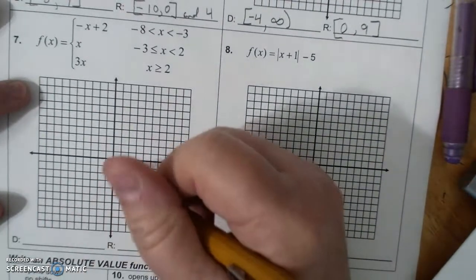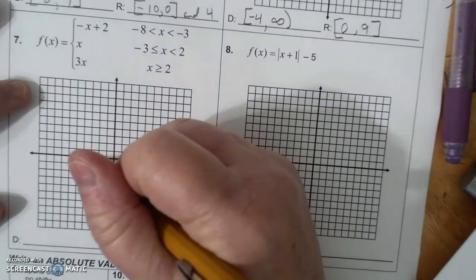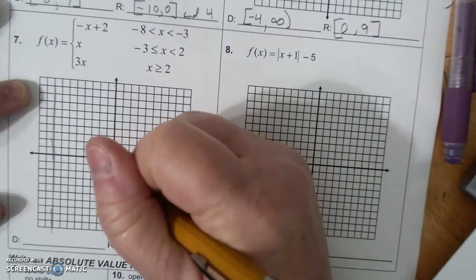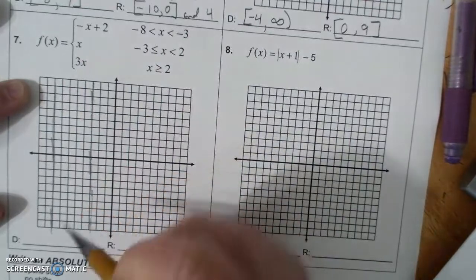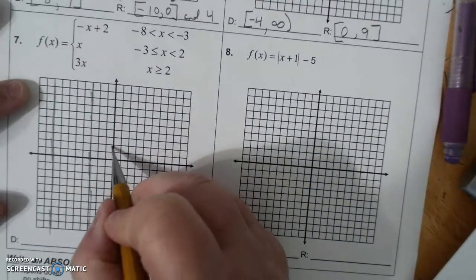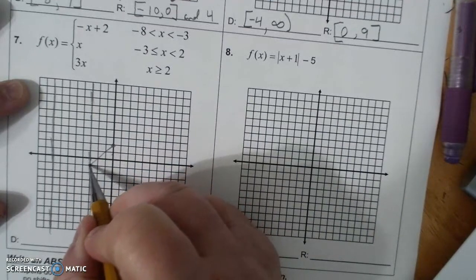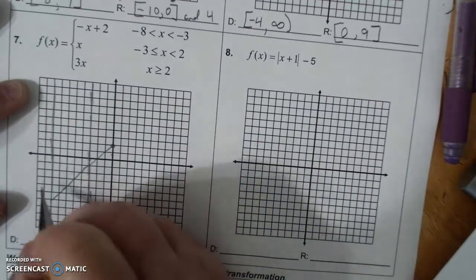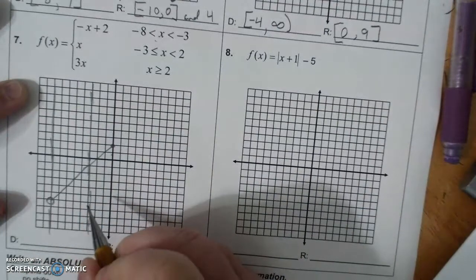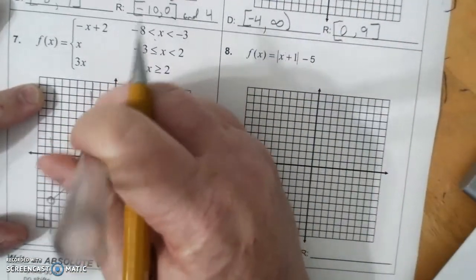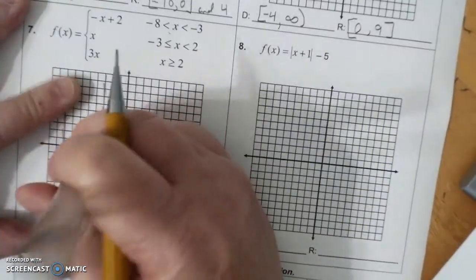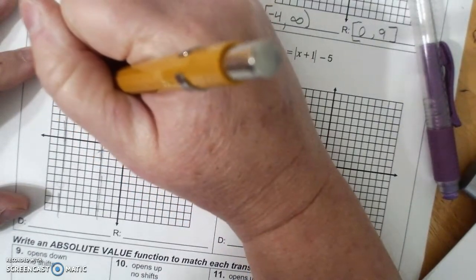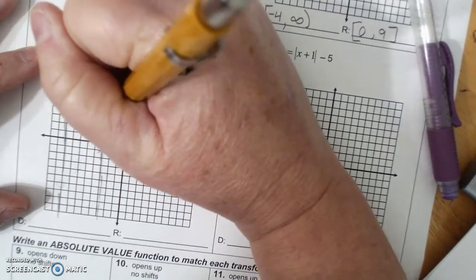Okay, so -8: 1, 2, 3, 4, 5, 6, 7, 8. There's my fence. To -3. There's my fence. I'm drawing -x plus 2 here, and I'm going down 1. So it's here. Keep going. At -8, it's open. At +8, I did it again. And my negative slopes. That's a negative slope. So it goes here. I've done that twice now.